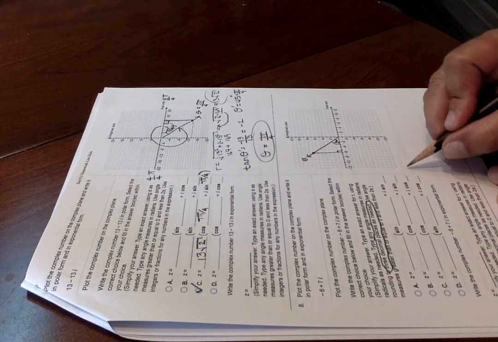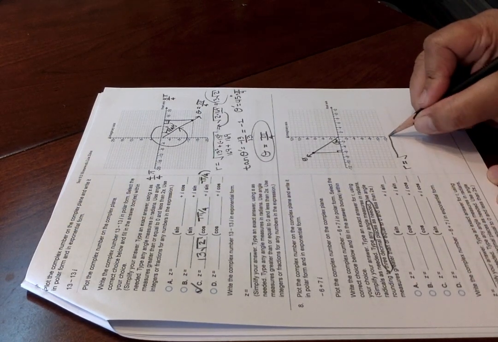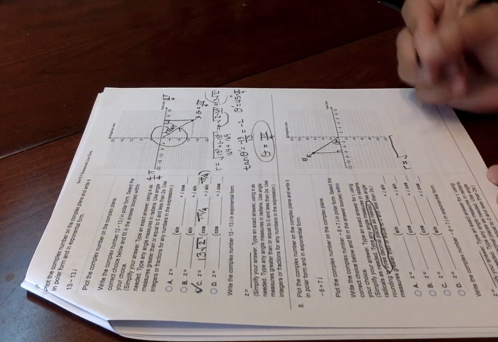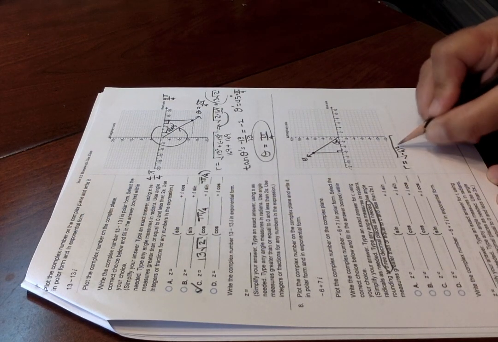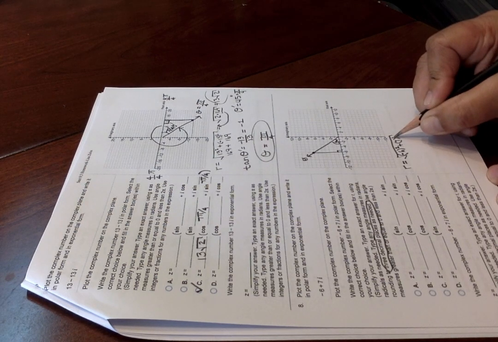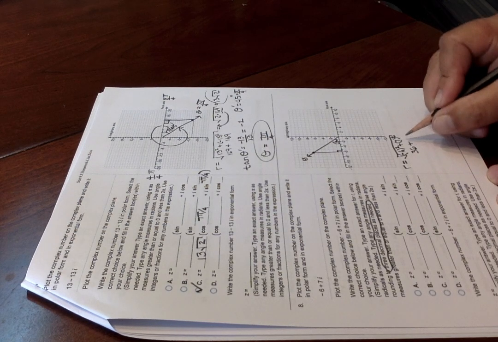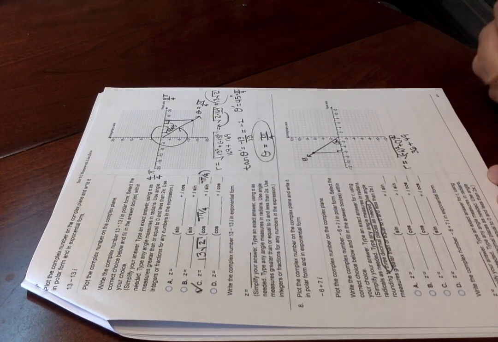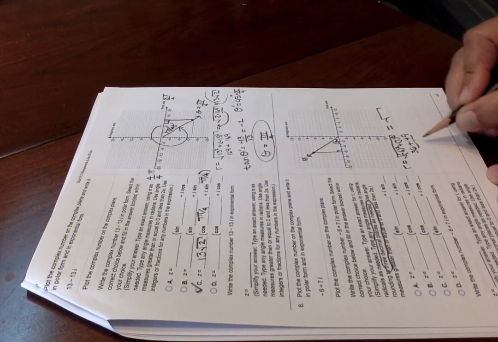Okay, so here we go. We're going to do the r value first because that's what will go out here, and that is just x squared plus y squared, or a squared plus b squared. So this is your a value, and this is your b value. You're squaring these two numbers. -6 squared is 36, 7 squared is 49, and when you add these up, you get 85.